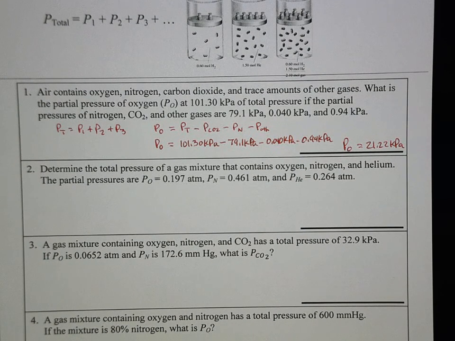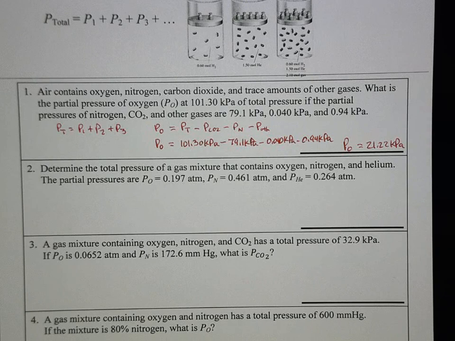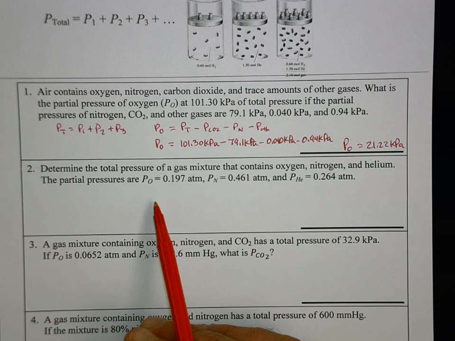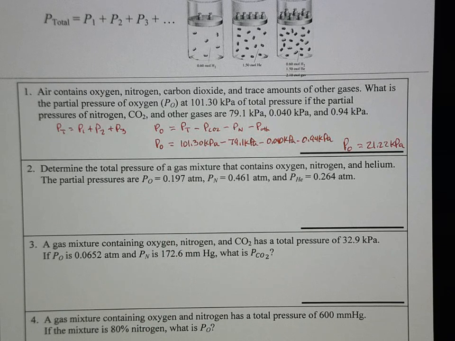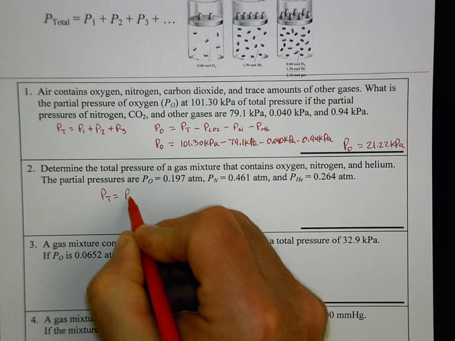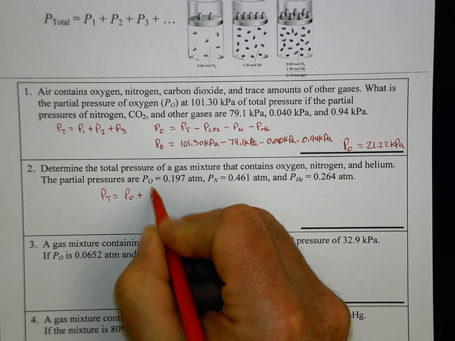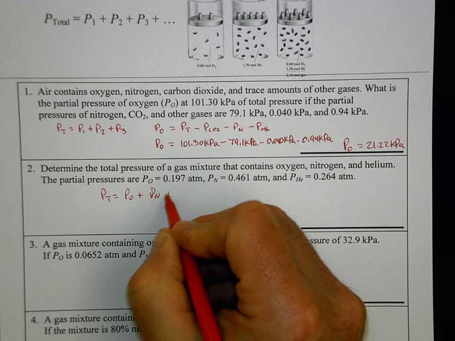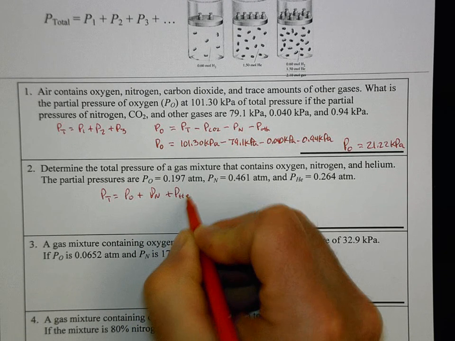Okay, number 2, determine the total pressure of a gas mixture that contains oxygen, nitrogen, and helium. We're told that the partial pressures are oxygen 0.197 atm, nitrogen 0.461 atm, and the helium 0.264. So again, total pressure just has to be, in this case, the oxygen, the nitrogen, and the helium combined.